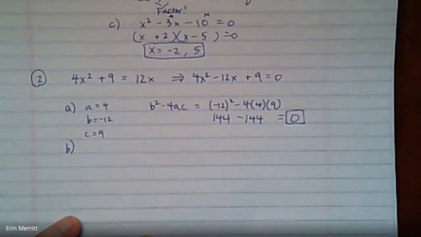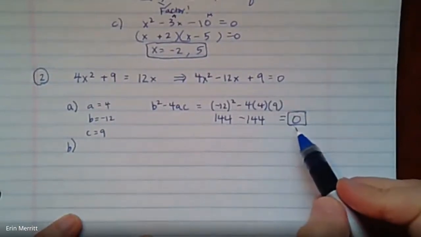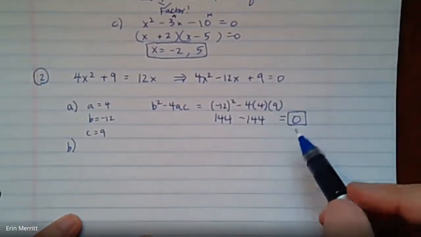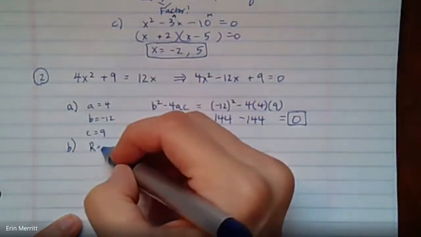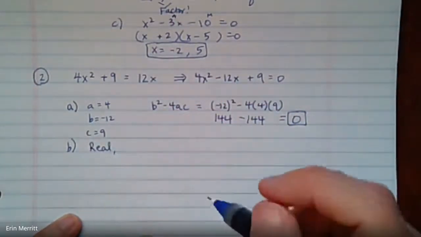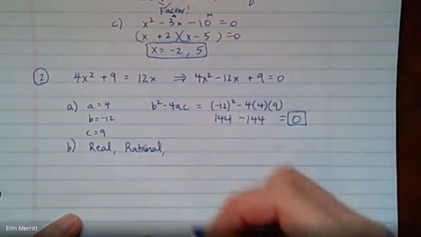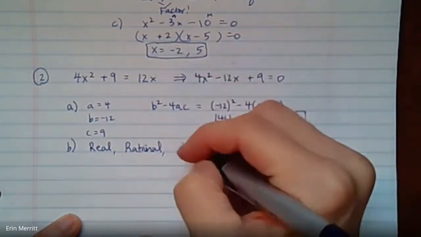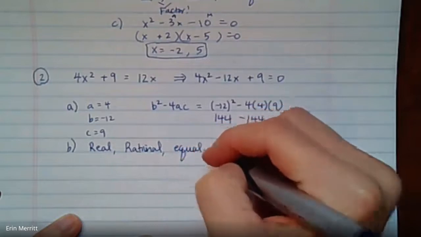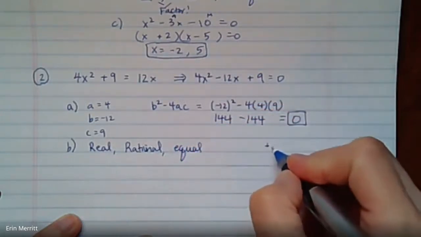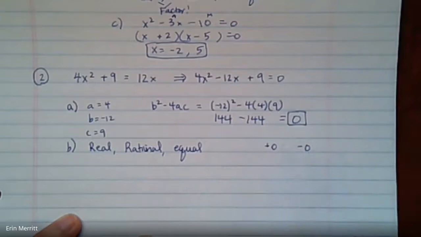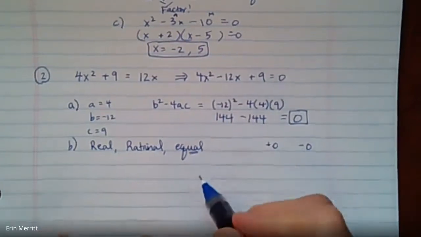Part B, well, what kind of roots are you going to get? Well, if I'm taking the square root of 0, it comes out as 0. It's going to come out nice. So first of all, it's going to be real. Nice values, meaning no radical left, are rational. The only difference is that they're going to come out equal to each other. And that's because one answer will be plus 0. The other answer will be -0. You'll get the same thing twice. So that's the equal piece of it.